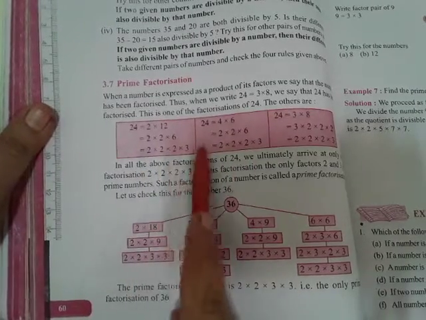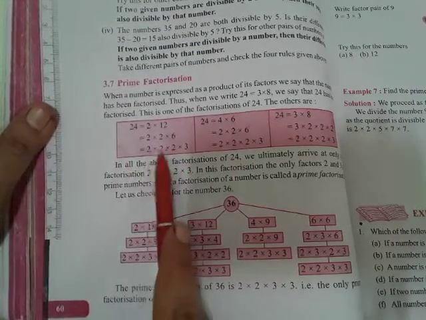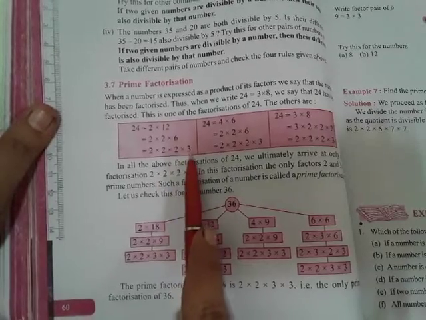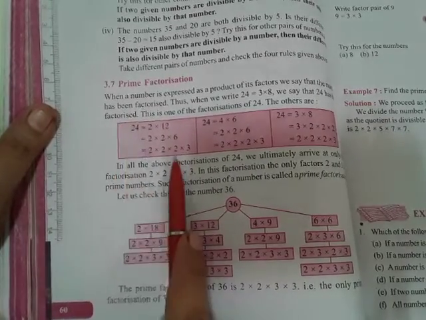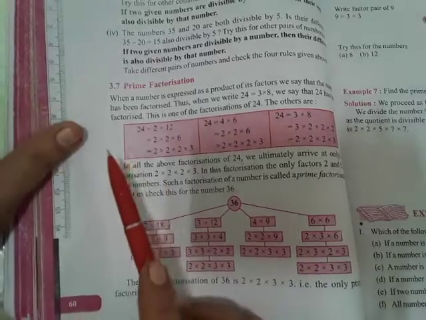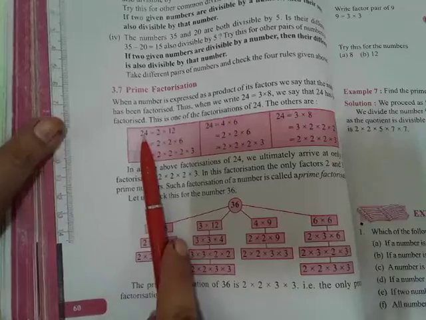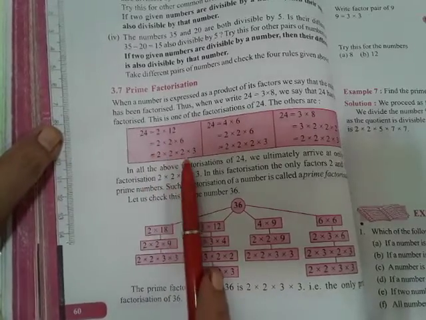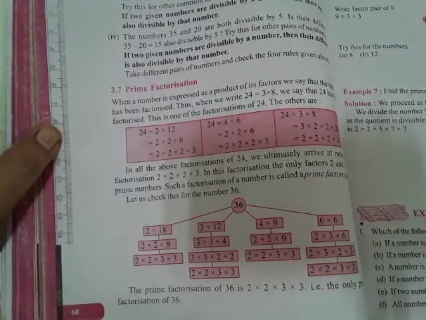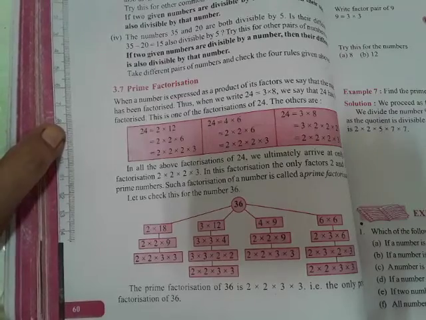That is, all prime numbers. 2 2s are 4, 4 2s are 8, 8 3s are 24. We got the 24. So, what is prime factorization? You have to factorize the number only with prime numbers. That is called prime factorization.